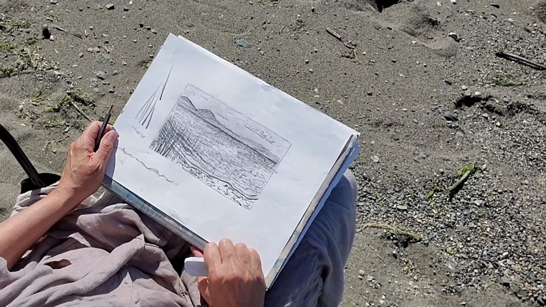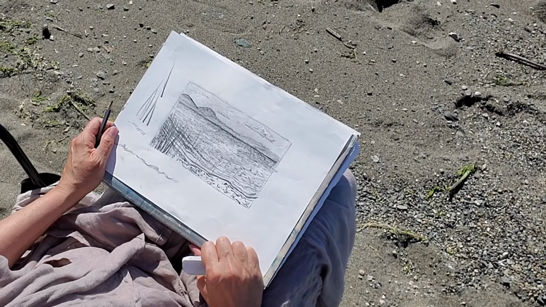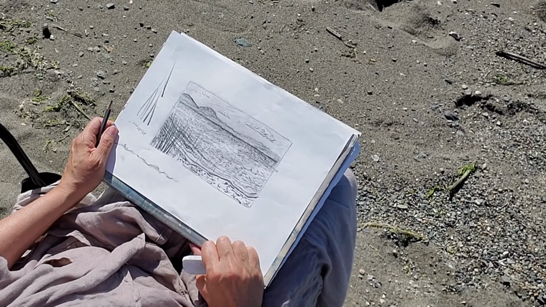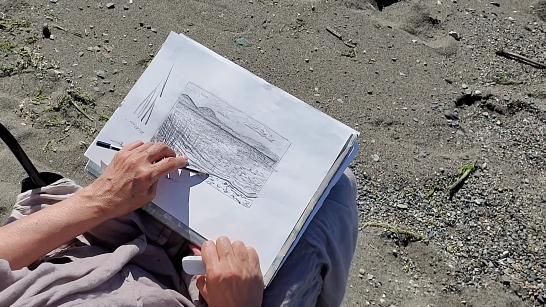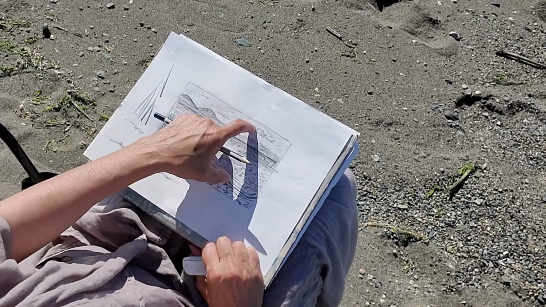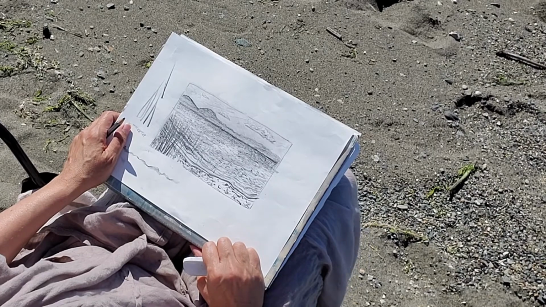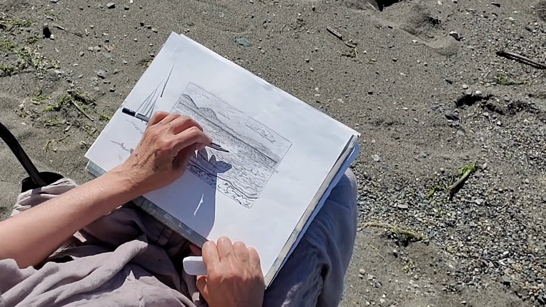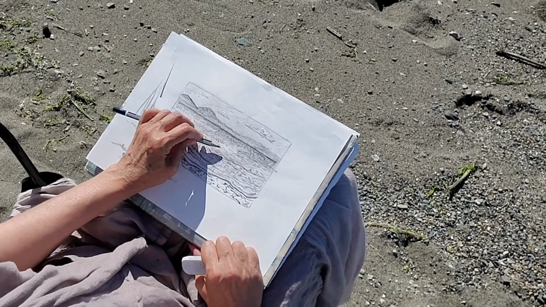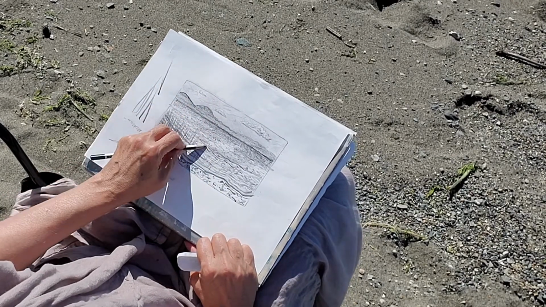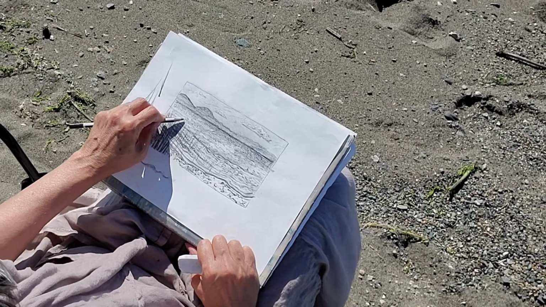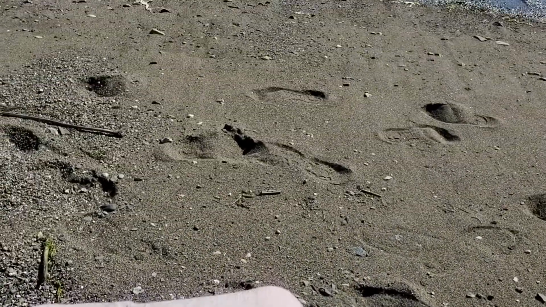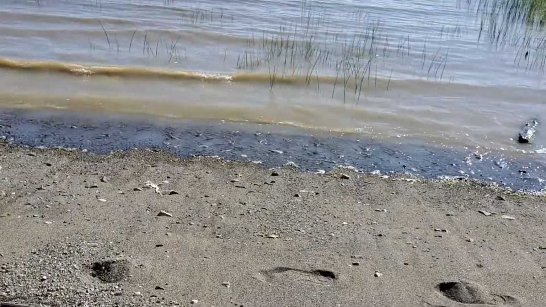If you look at my drawing that I did in Scotland, you can see I spent more time drawing the water there, so you can see how I created those lines. This one I had to do quickly because the water is coming up fast. I think I would create a few more, actually, waves that come in. So here's my drawing, and as I was sitting here, the tide moved in.